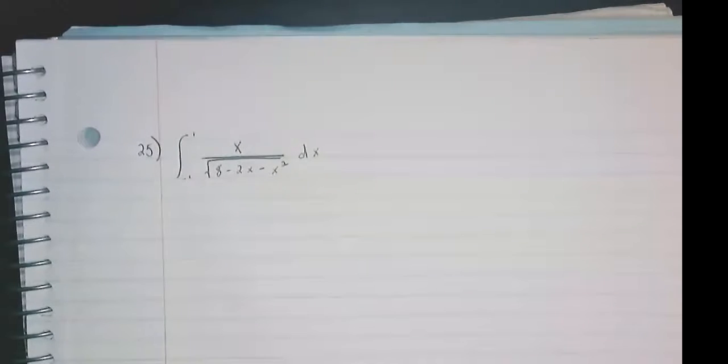So sort of just feeling stuff out here. I don't know that we feel great about this. I'm thinking either inverse sine or inverse secant because of the square root.